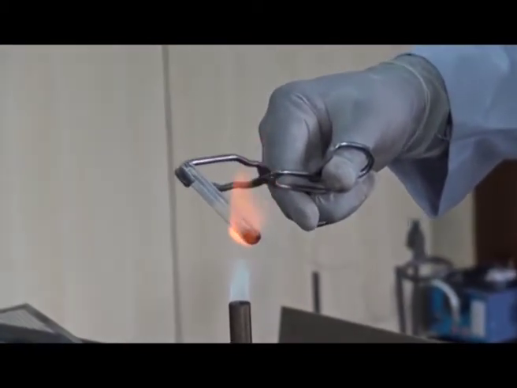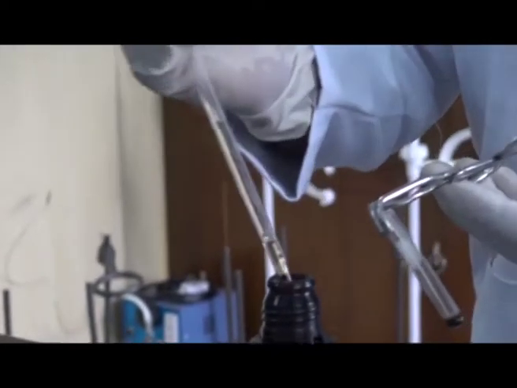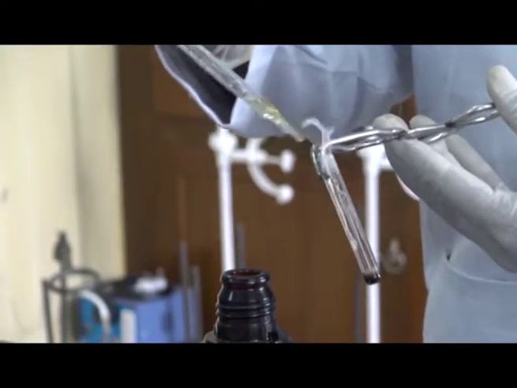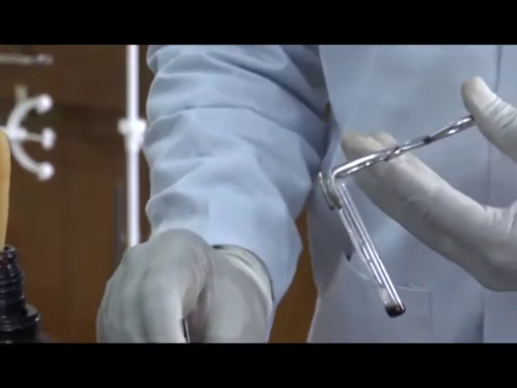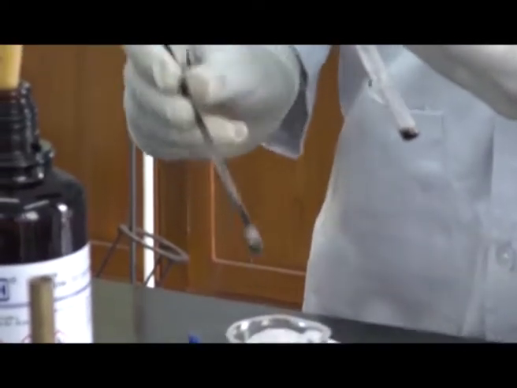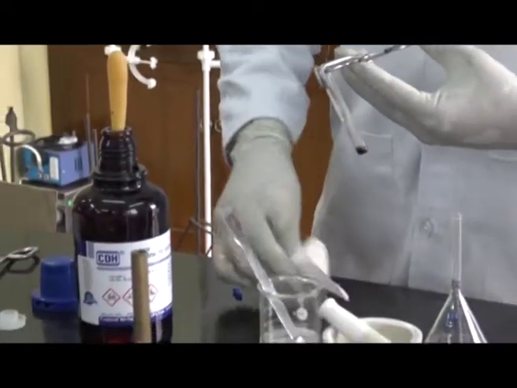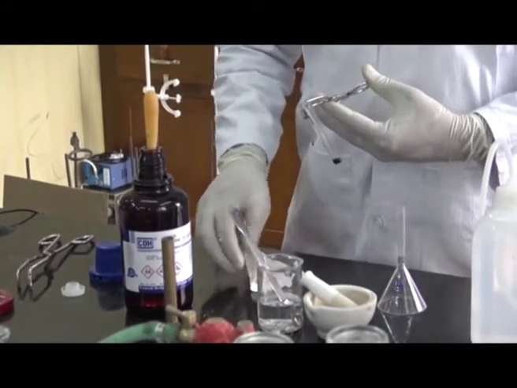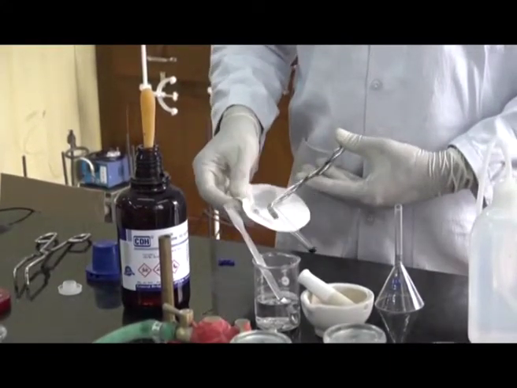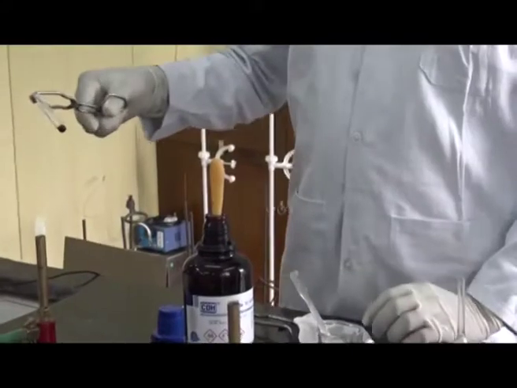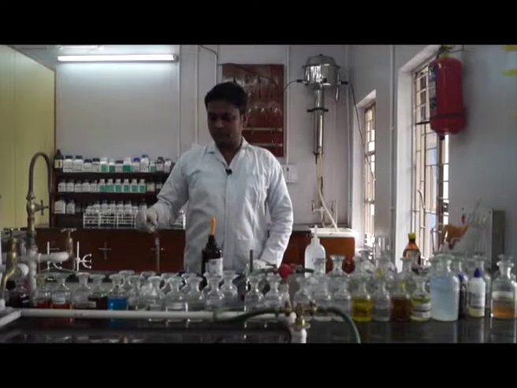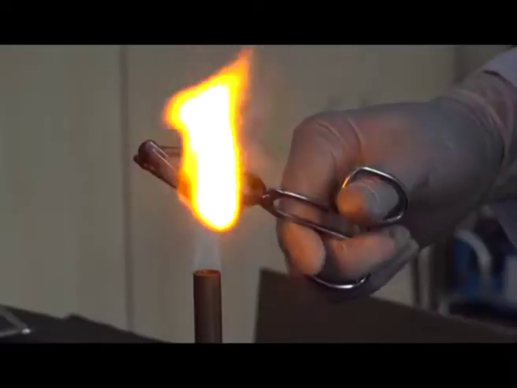When the sodium metal melts, pour the sample. It may be solid or liquid. Then add another piece of sodium metal to it for better fusion. Again, make the metal oil free. Now heat the sample with the metal strongly, and make the sample red hot.